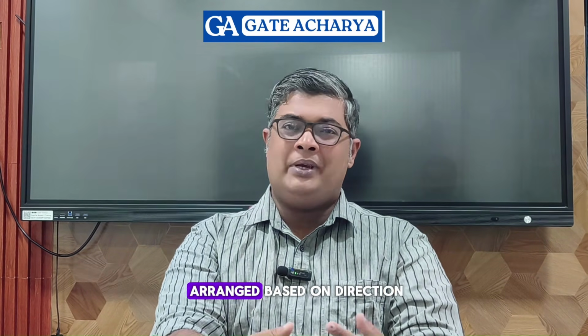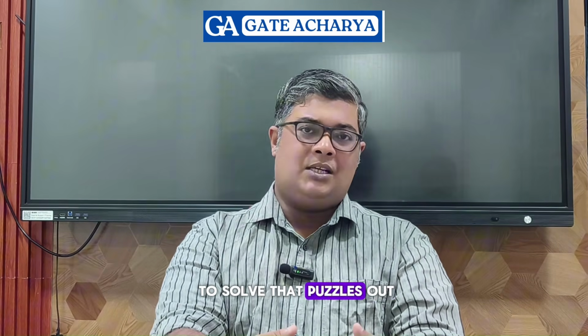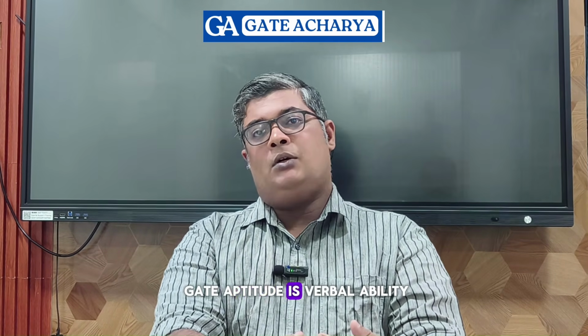Then we will have the syllogism concept. That is, some objects will be related by some words. Based on those words, you have to come to certain conclusions. Then arrangements and puzzles will also be there. Some people will be arranged based on direction or some other data, and you will have to solve those puzzles. The third part of GATE aptitude is verbal ability.